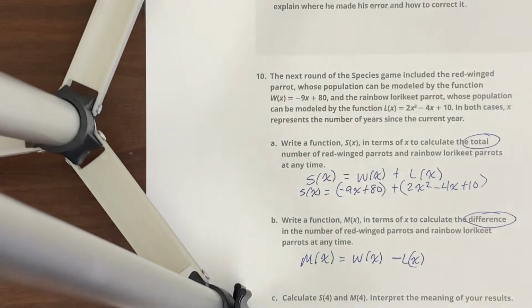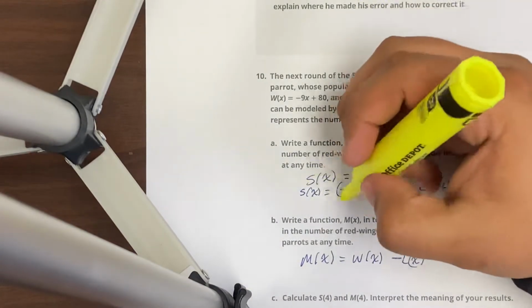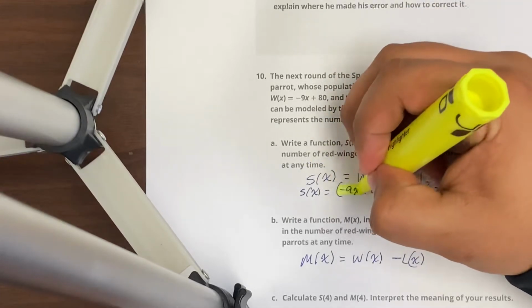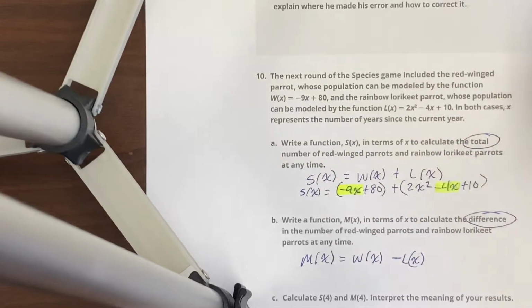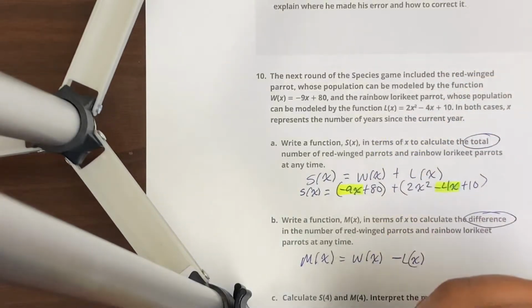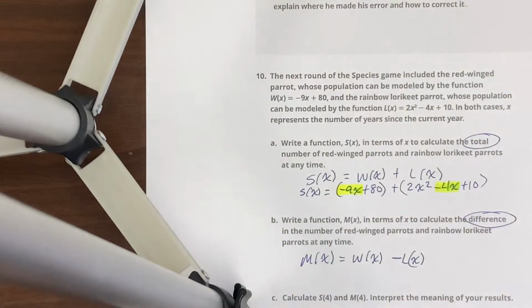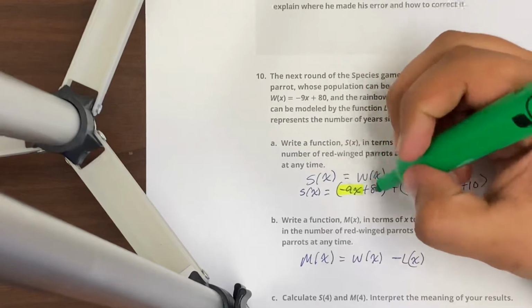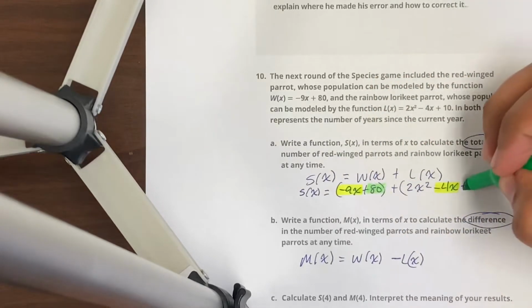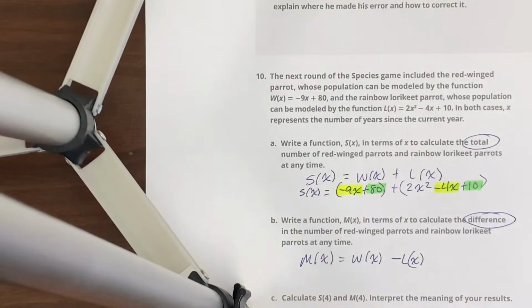All right. This is the good stuff right here. Does negative 9x, can we add that to somebody? Most definitely, negative 4x. Let's just highlight all the good stuff. 80 can be added to 10, looks good. And then 2x squared does not have a partner.